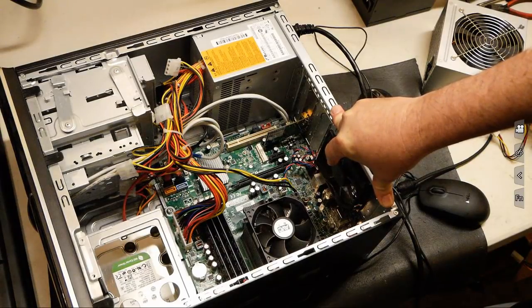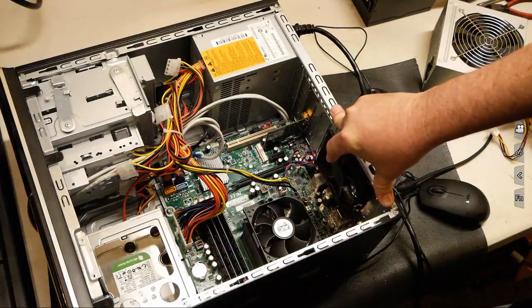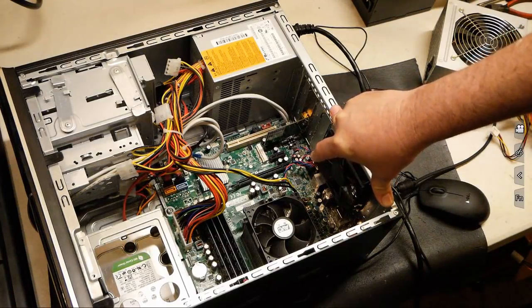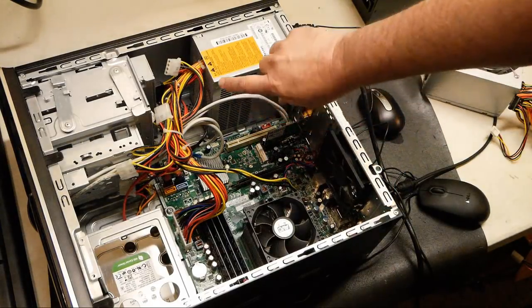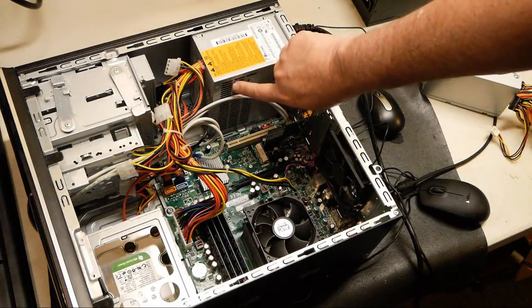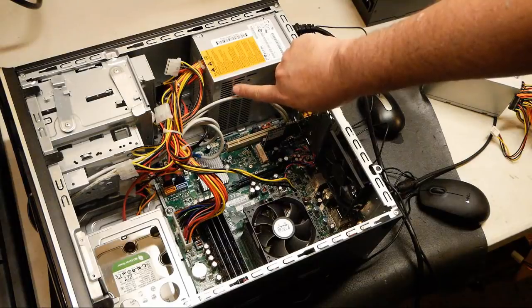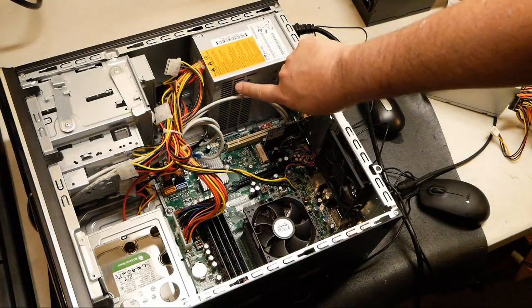So then I turned it on again and just tried it again for the heck of it. And I started to hear, very faintly, slight clicking noises coming out of the power supply. Very small clicking noises.